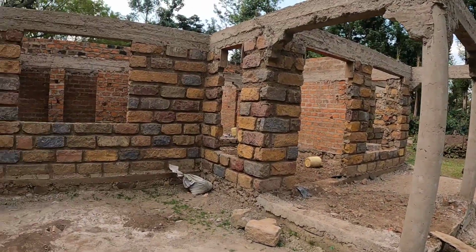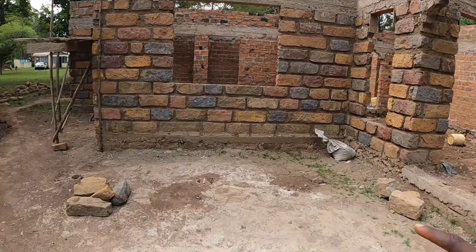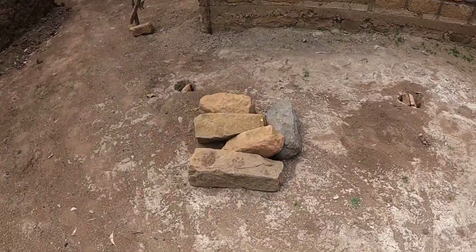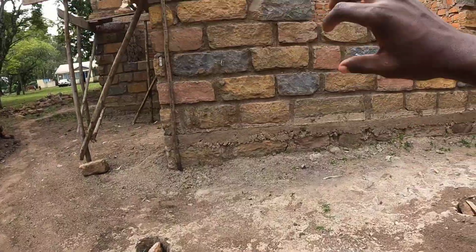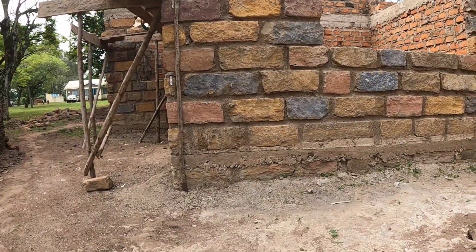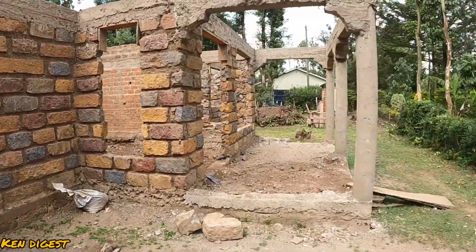And one problem with the building stones is that they are less, and we should add some. And also the ones that we have, we should try to shape them, because we are not building the wall. If you were building the wall, for example like this stone over here, we could have just used this one full, just placing it on the mortar, then moving on.